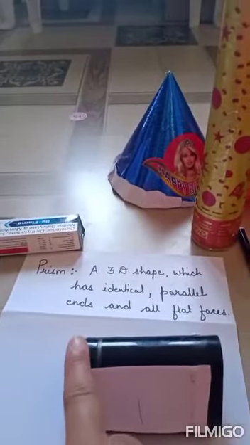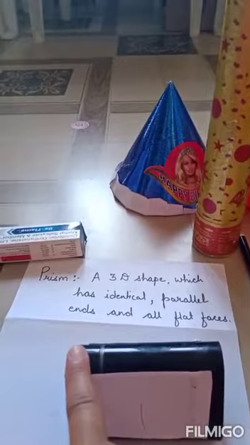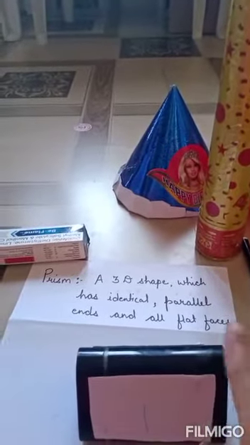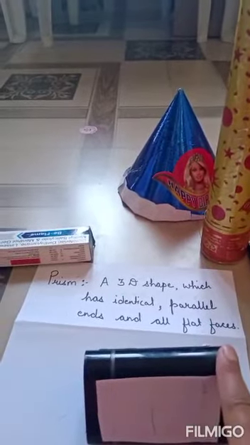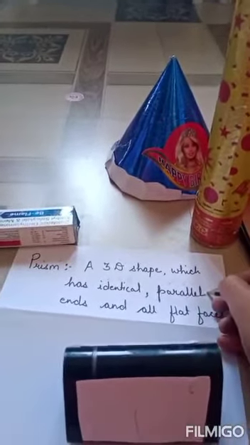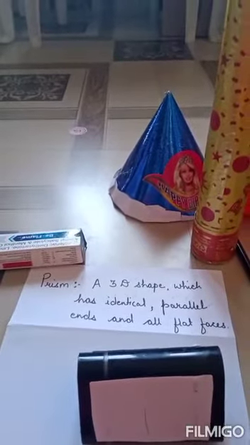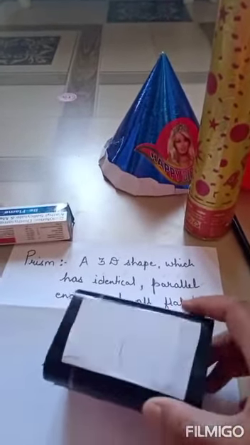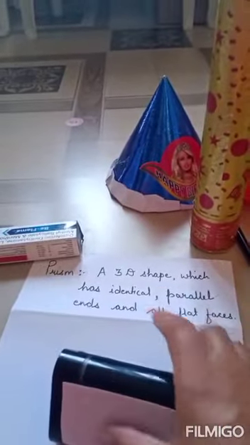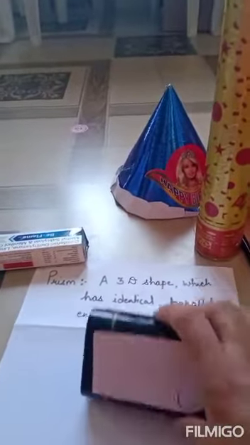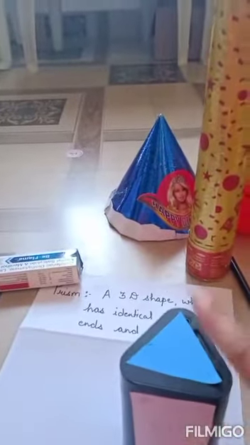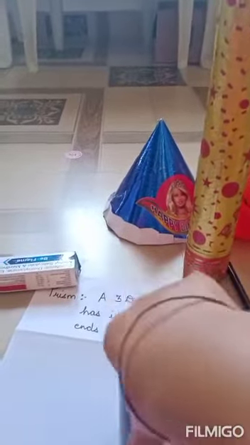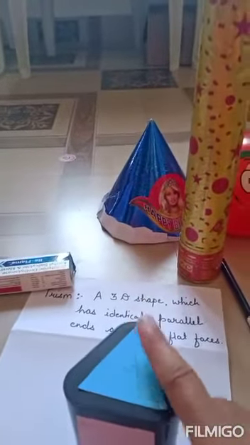Parallel ends. Now the ends are parallel to each other. That means if you extend it, they are not going to meet. They are at a parallel distance. So yes, tick parallel and all flat faces. Let's check the faces. One, that's one flat face. A rectangle, that's a flat face. Again a rectangle. Three flat faces, three rectangles. Fourth is a triangle which is a flat face. And fifth is again a flat face.